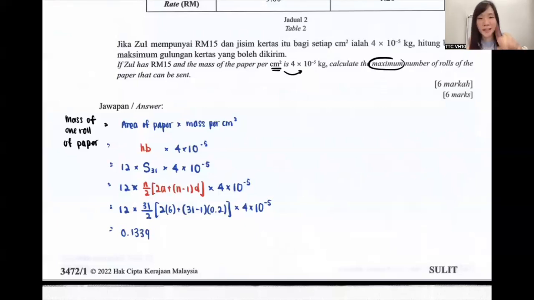Okay, I press 2 times, I get the same amount. So it's this one right here. So guys, this 0.1339 is the mass per cm. It's just like that, 0.1339 kg. Every single thing you already convert to kg. So this is for one row. Guys, understand all, my dear? Then after this, the working is all very easy.